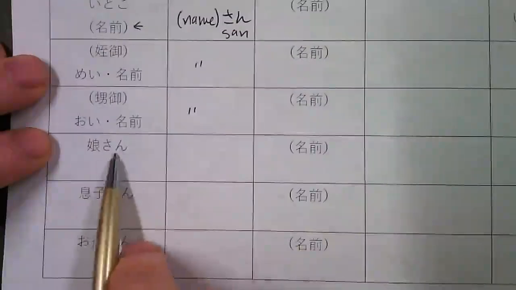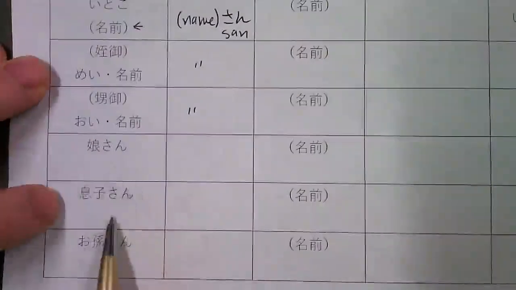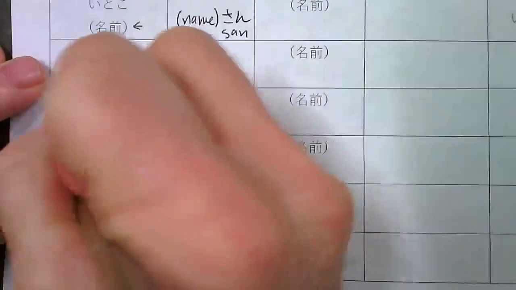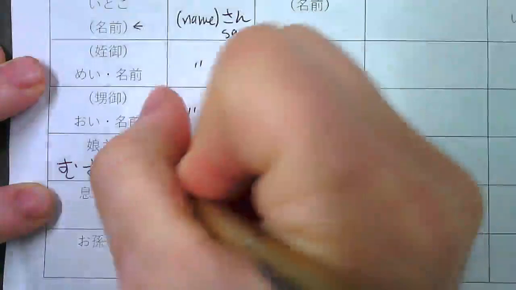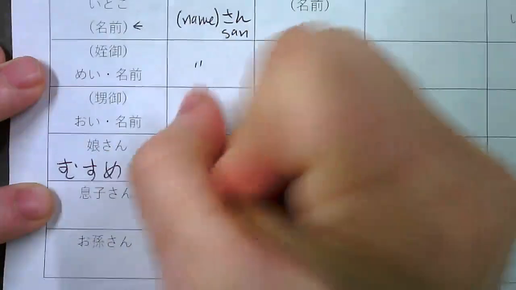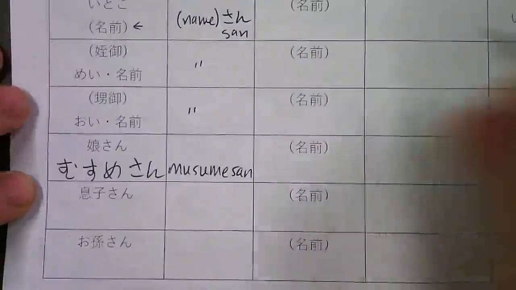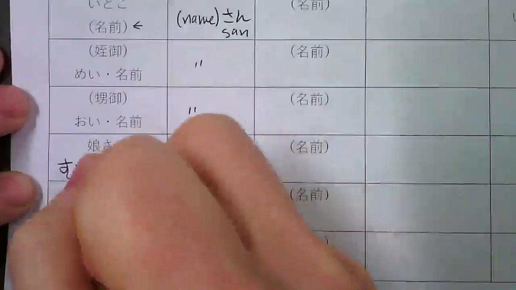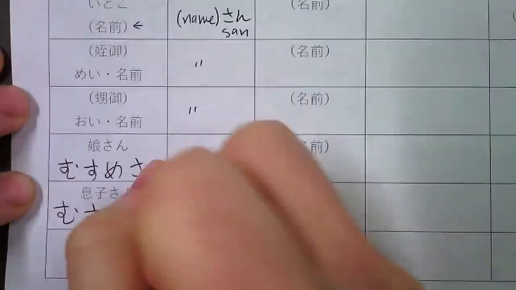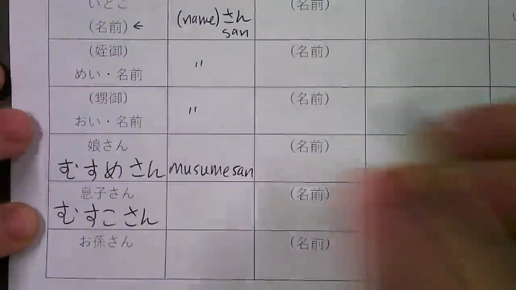And then for someone else's daughter, you're just going to be adding san for daughter and son. I'll go ahead and write it all out again. Musume-san.